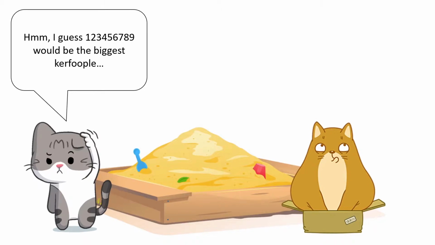And if you think about it for a while, you can probably figure out that 1, 2, 3, 4, 5, 6, 7, 8, 9 would have to be the biggest Curfupal. Can you think of any that are bigger than that? So that would have to be the biggest one, but that in itself is not that easy to prove.